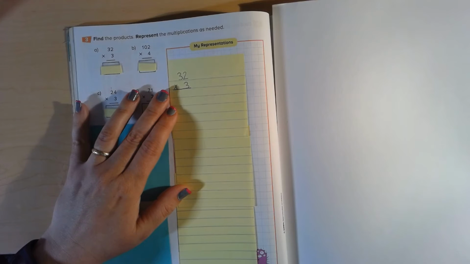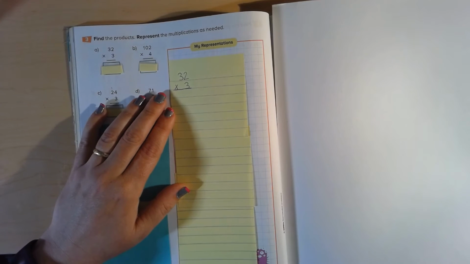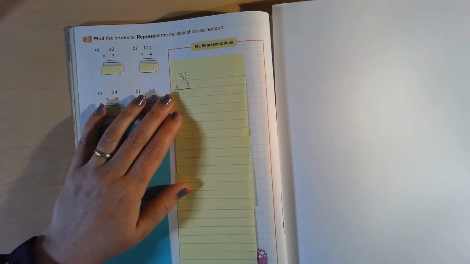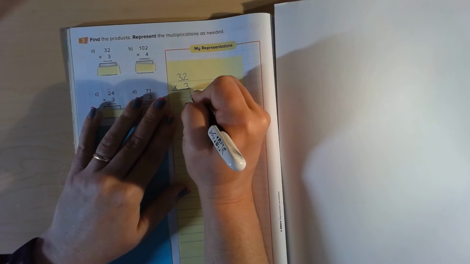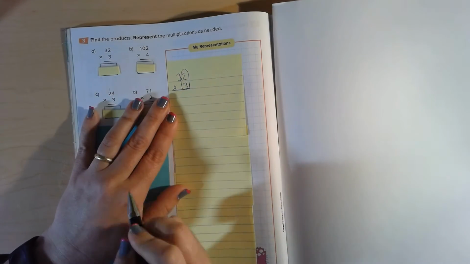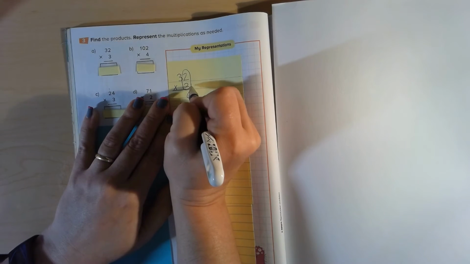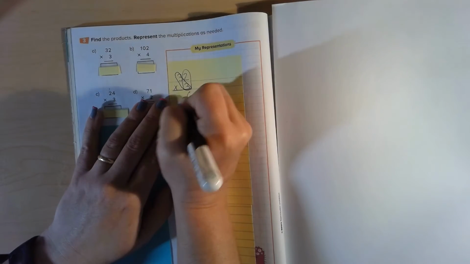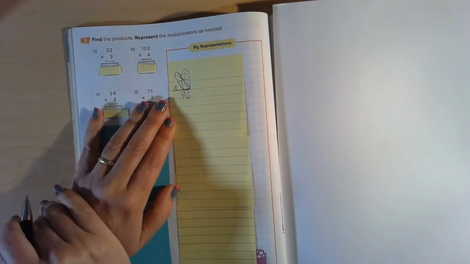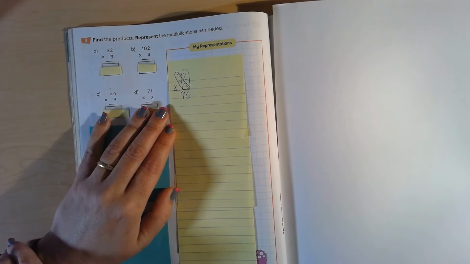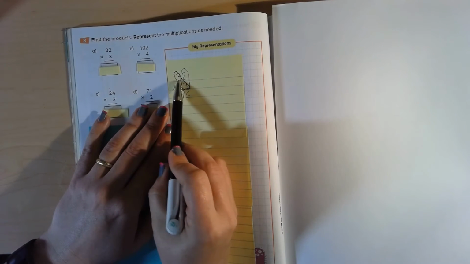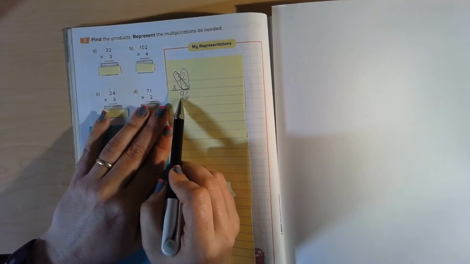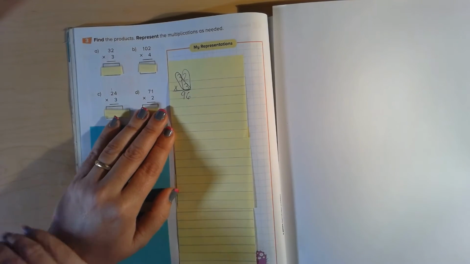What numbers do I need to multiply first? 2 times 3 is 6. And then our tens column. 3 times 3 is 9. But it represents 90, doesn't it? So we have 32 times 3 equals 96.